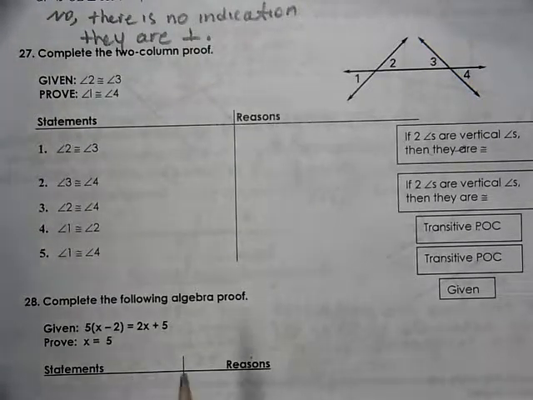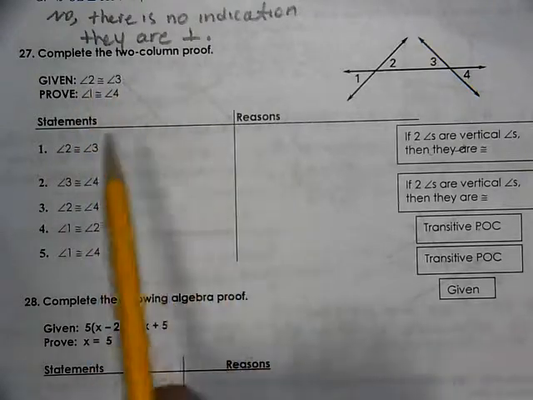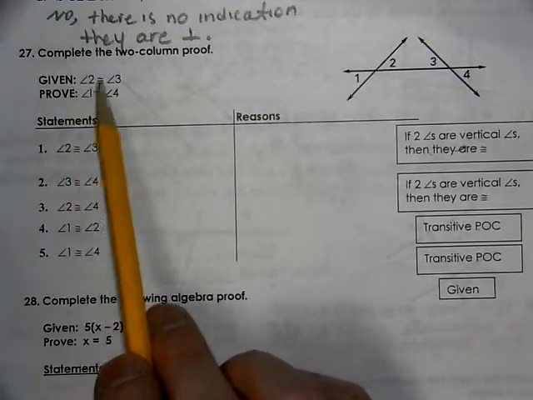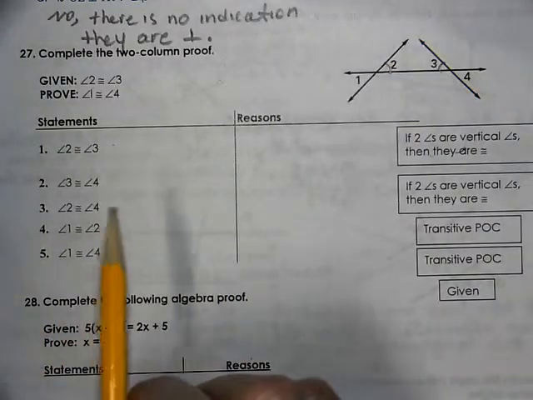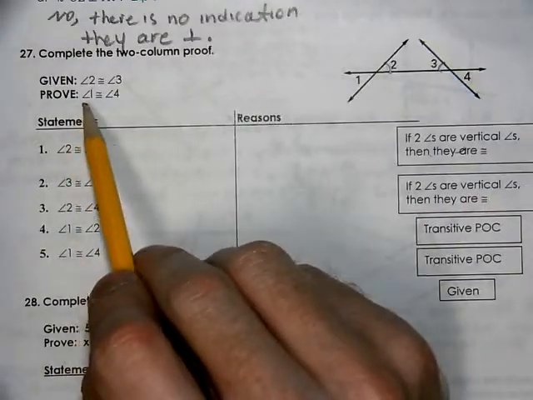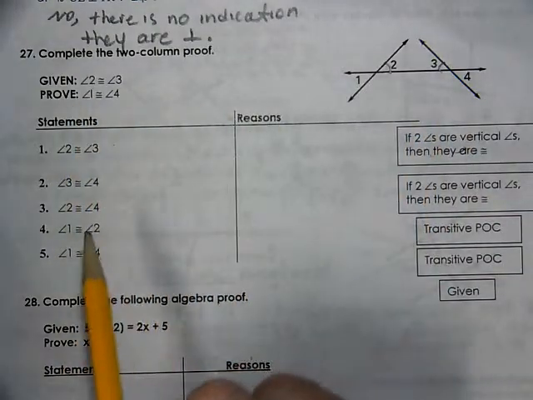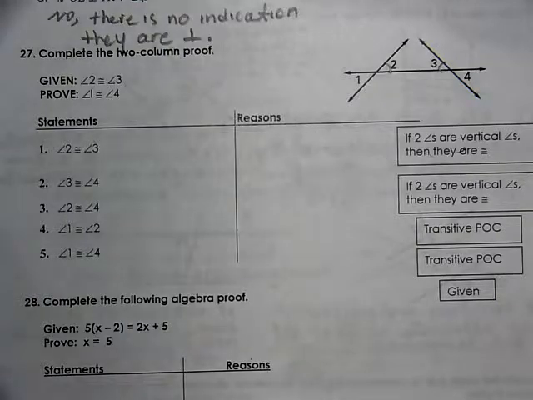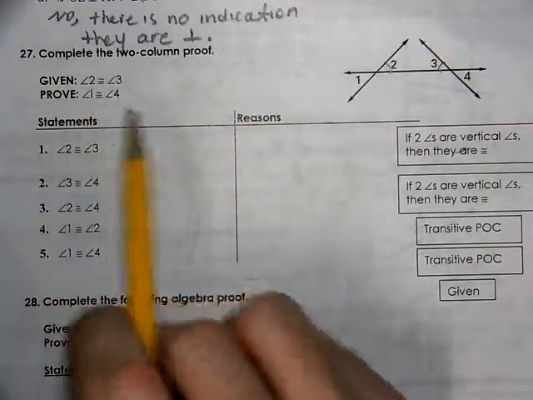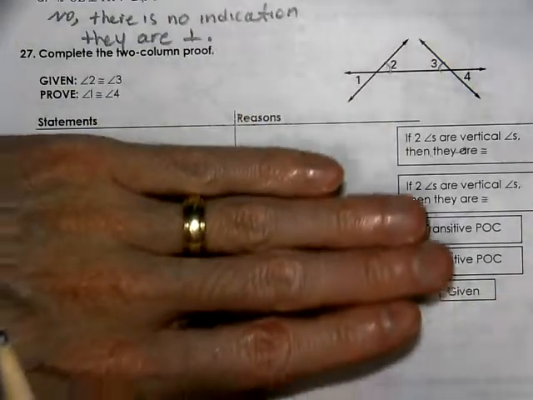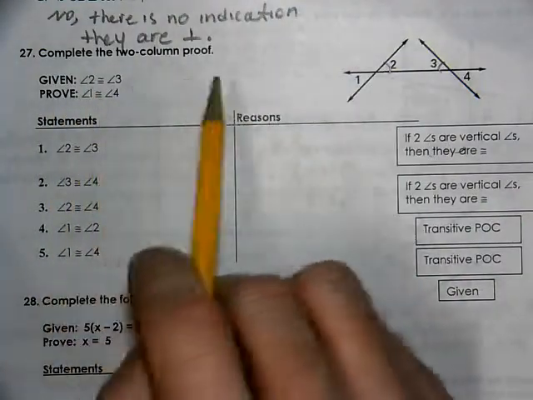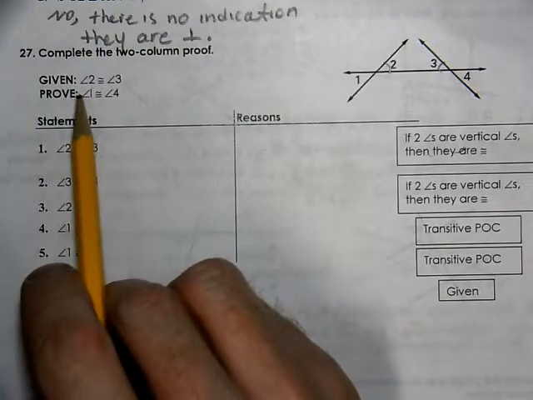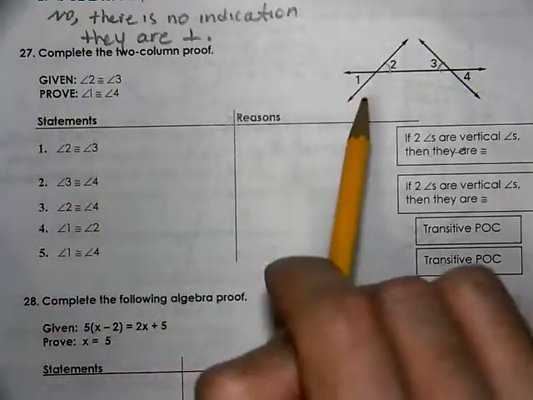Alright, we have a couple of proofs that we're going to look at. We've looked at this type before. We have angle 2 is congruent to angle 3. We know that from our given information. Now I have to prove that angle 1 is congruent to angle 4. Whenever you do a proof, you have to decide on your own before you try to do it, can this be done? Do you recognize how to get there? How will angle 1 be congruent to angle 4?